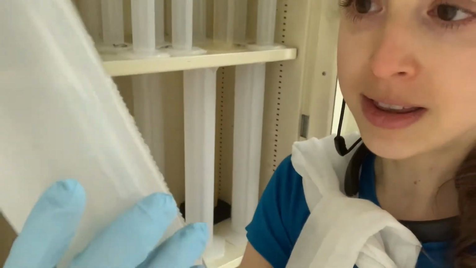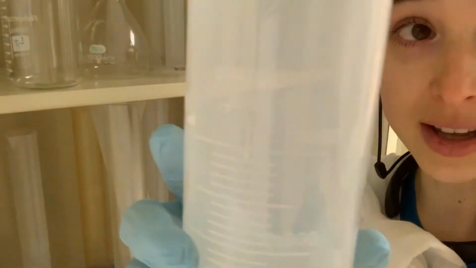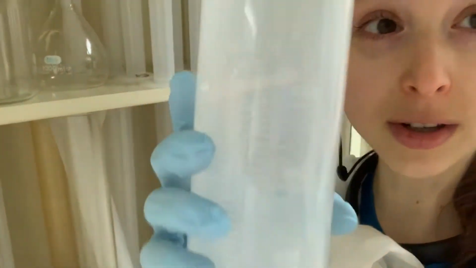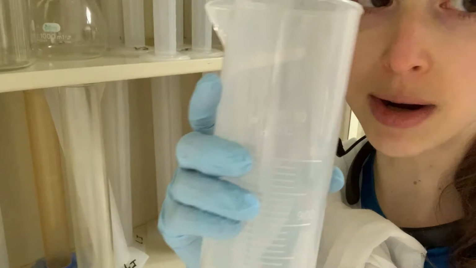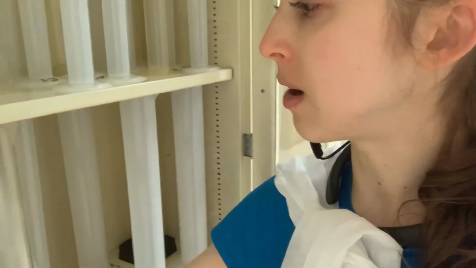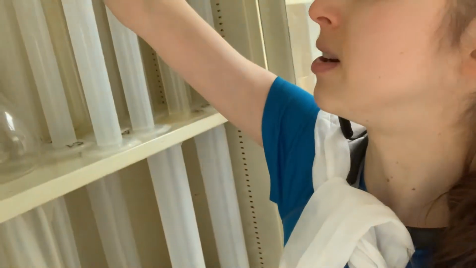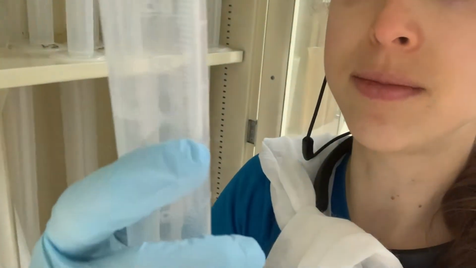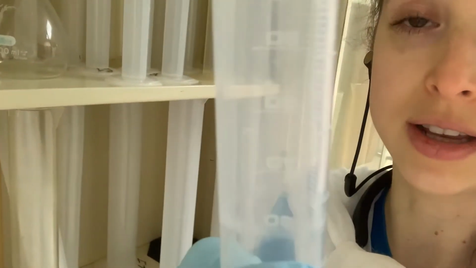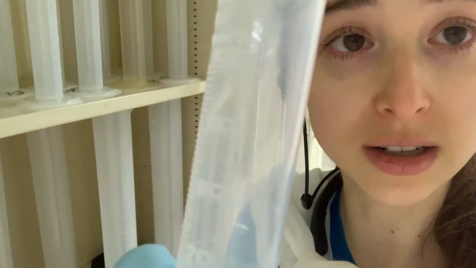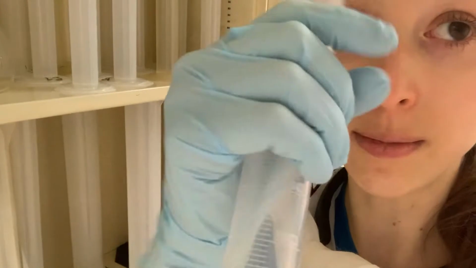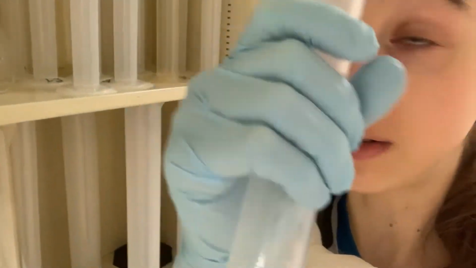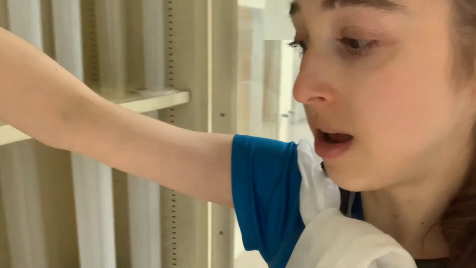And so with these lines, you want to use the graduated cylinder closest to the size that you're measuring. Here the lines are 10 apart. I wouldn't want to use a 1 liter one if I had a really small volume, like less than 100, like 100 mils, because here the lines are 1 mil apart, and so I can get better accuracy in my measurements.